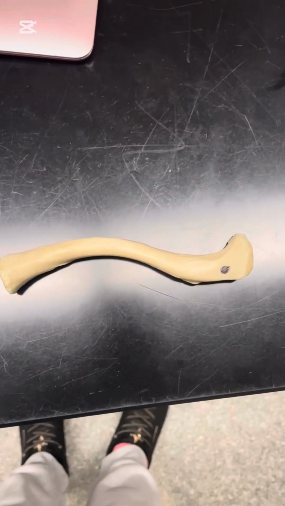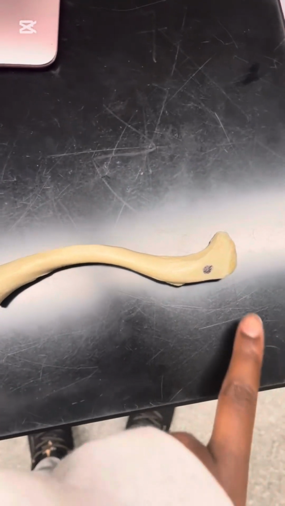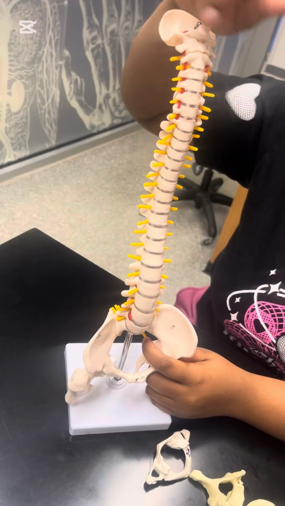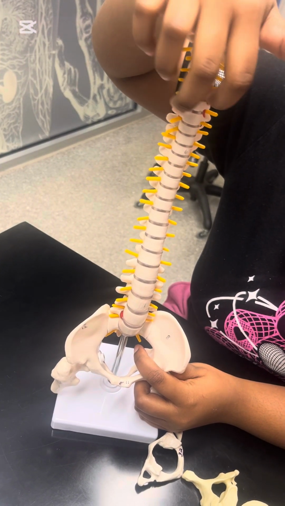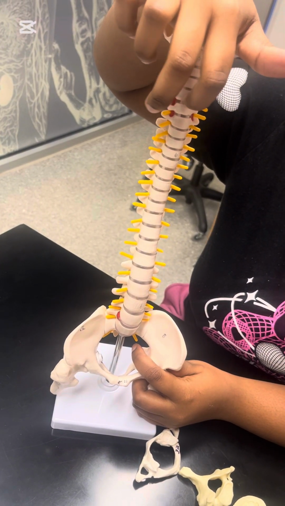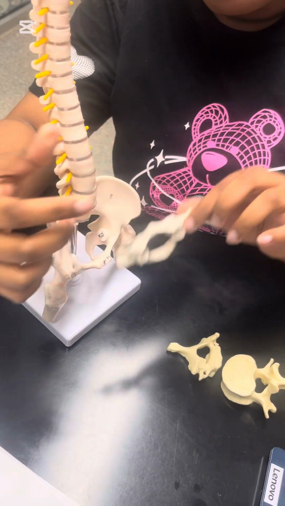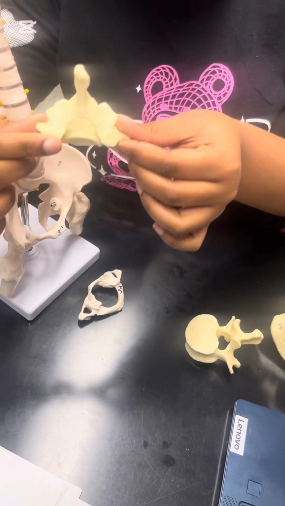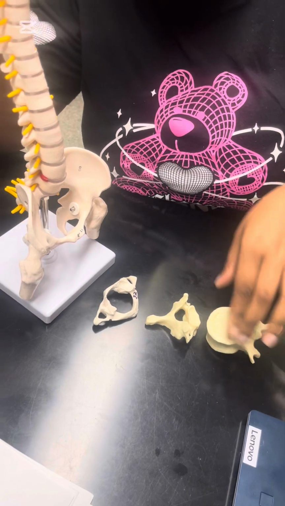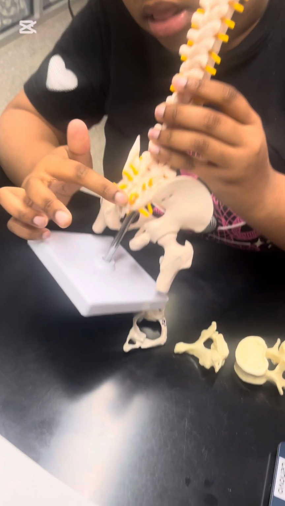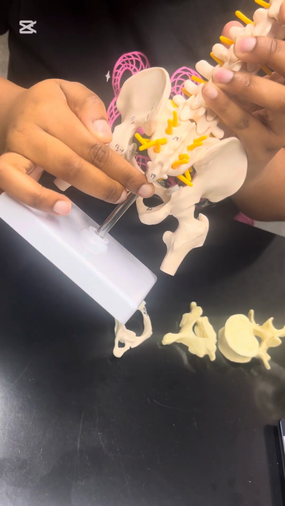Thank you. Now we have the clavicle. The clavicle has a sternal end, and then it has an acromion end. So these little rubbery things in the middle of each are called the intervertebral discs. And then this right here is the cervical vertebrae. This is the thoracic vertebrae. And then this is the lumbar vertebrae. This is the biggest one. And then this is the sacrum. And then this little thing down here, this is the coccyx.